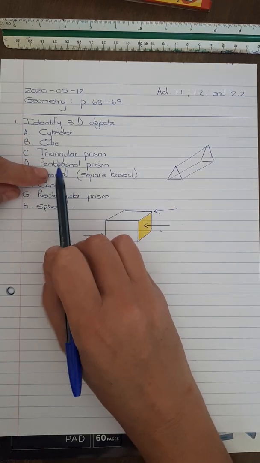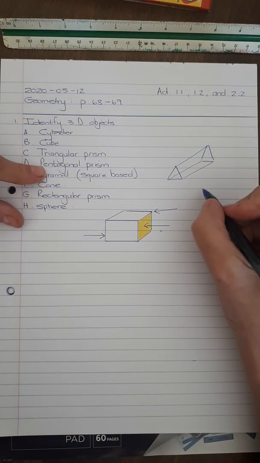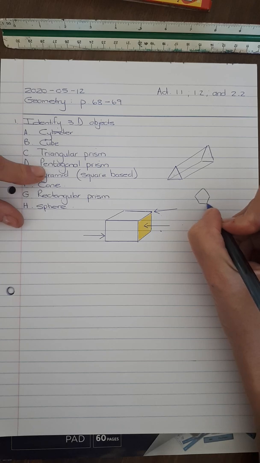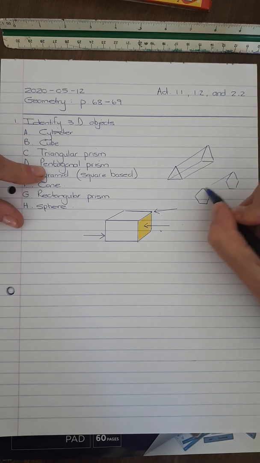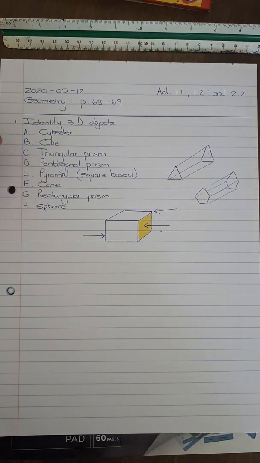Now the next one, a pentagonal prism. So I draw a pentagon, 5 sides, another pentagon on that side, and then I connect the edges. There we go. That's a pentagonal prism.